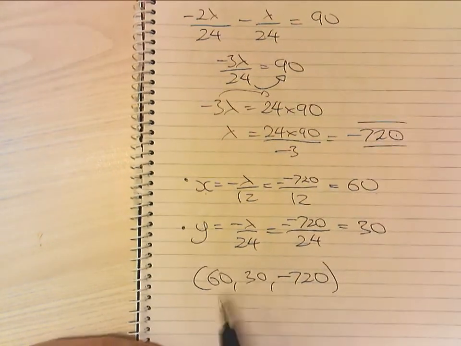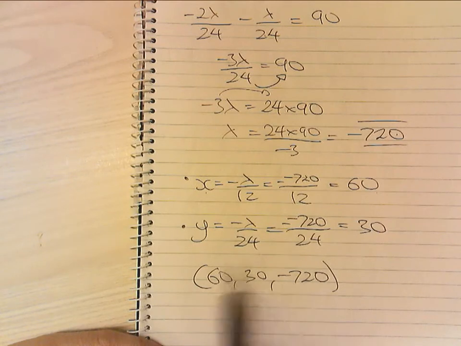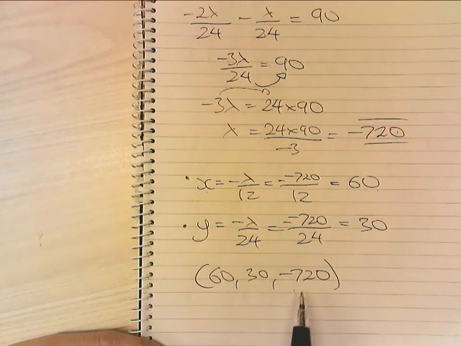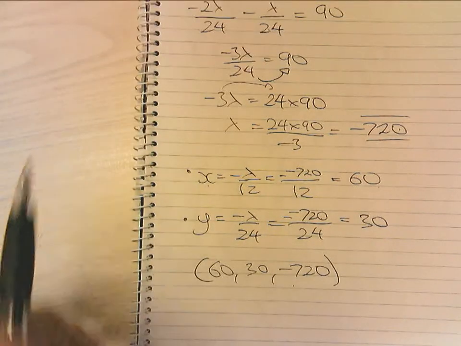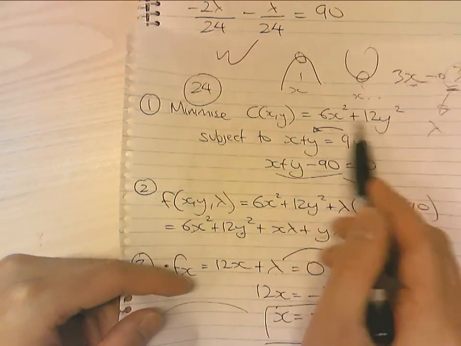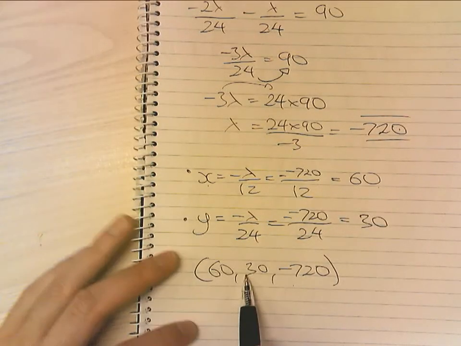So this represents our solution, right? In other words, this represents our critical value, right? So notice here, we've only got one critical value. If we've only got one, we can actually assume that this represents the answer to the problem. So what were the requirements of the problem? We want to find what values of x and y we should put into here to minimize this cost function. These are our values for x and y that would do that job, right?